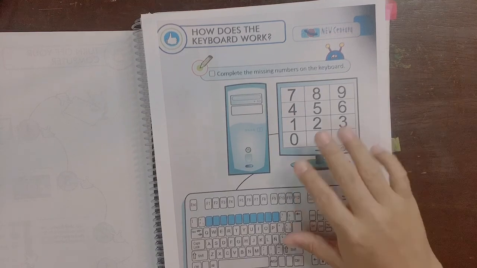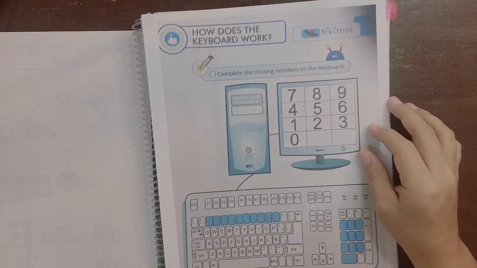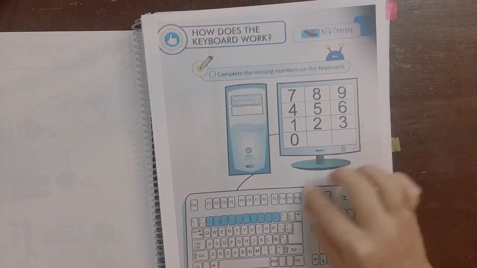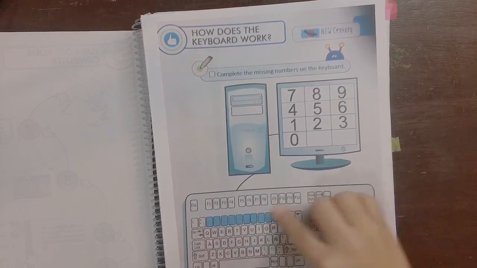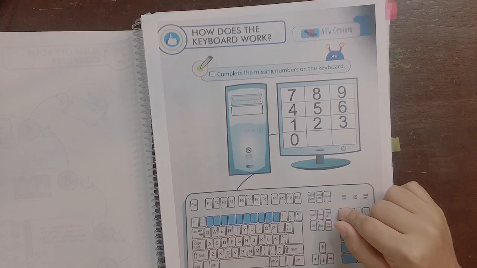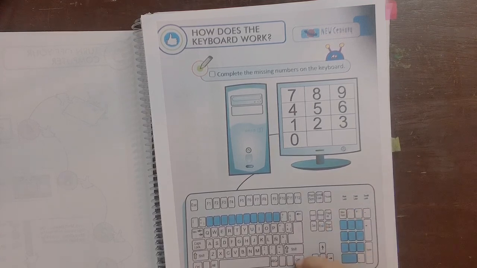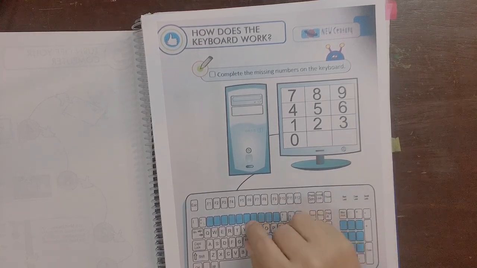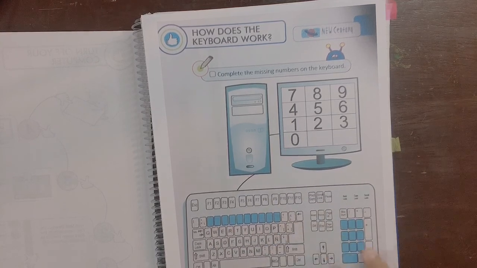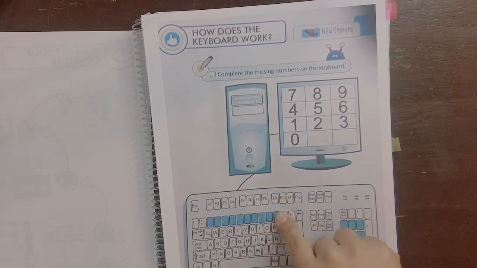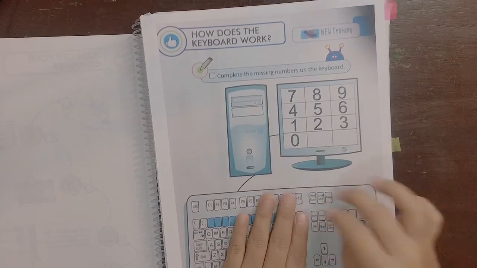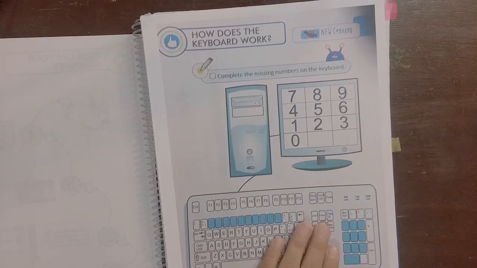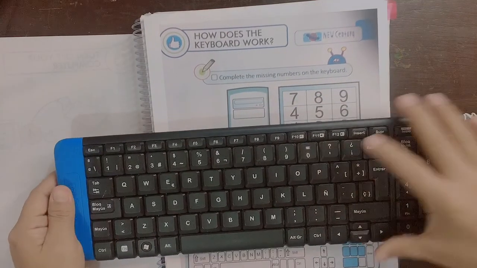Page 13. Here we have the keyboard. Do you remember the keyboard? We talked about the keyboard last class. Here we are going to complete the missing numbers on the keyboard. Remember that we had numbers, right? But before we start working on this page, let's review the main parts of a keyboard.